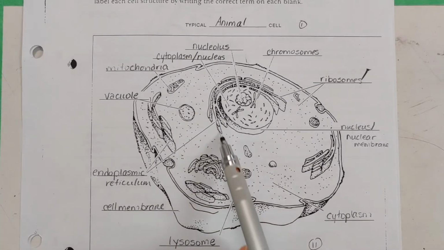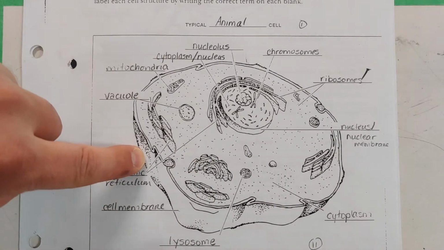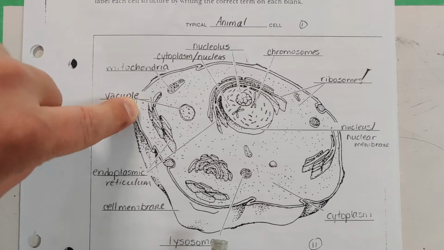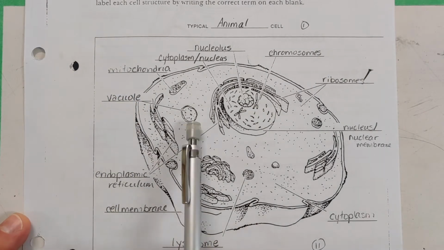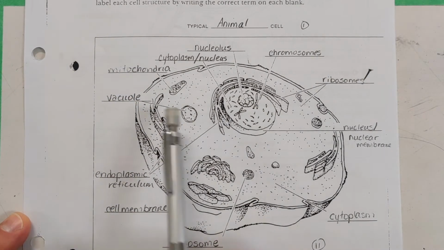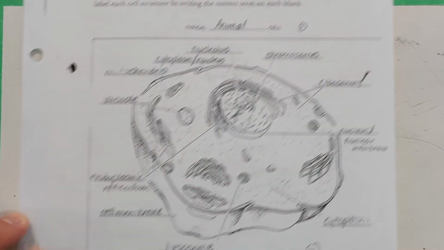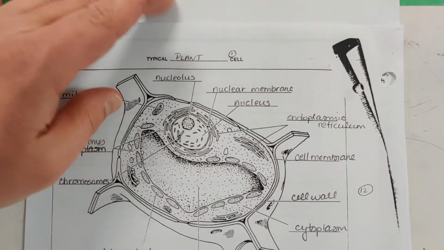The ER would be right here. I actually don't like this on this diagram being called an ER as well. I like that being called a Golgi apparatus. And that's a vacuole, which you might mix up. And mitochondria is the pill with some squiggles. A lot of similar things coming up on the next sheet. I'll put that in there.